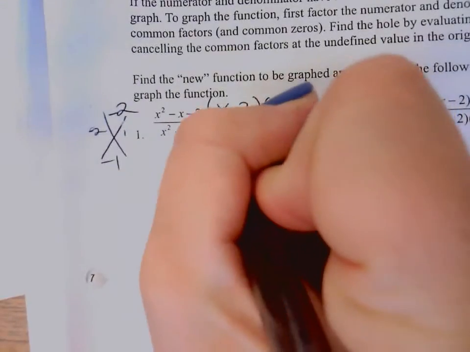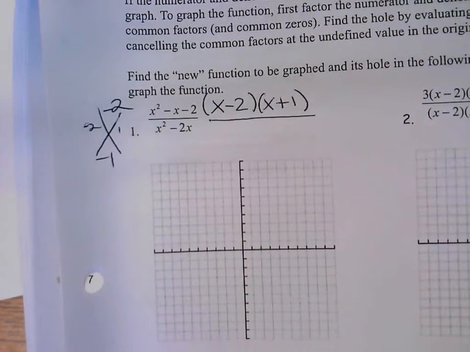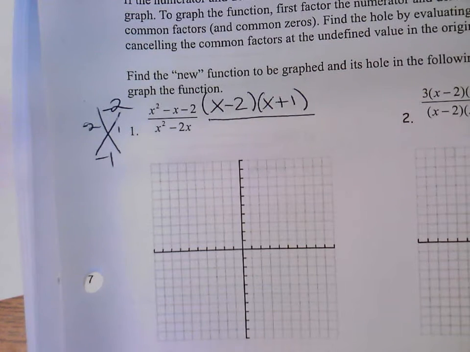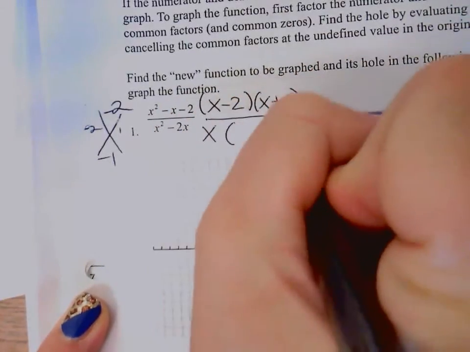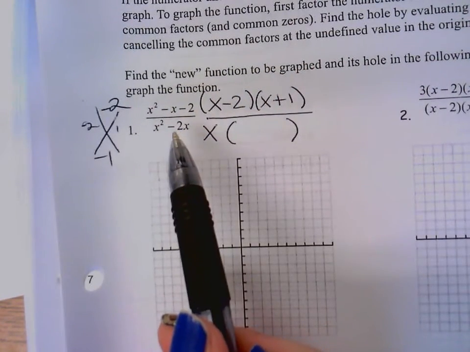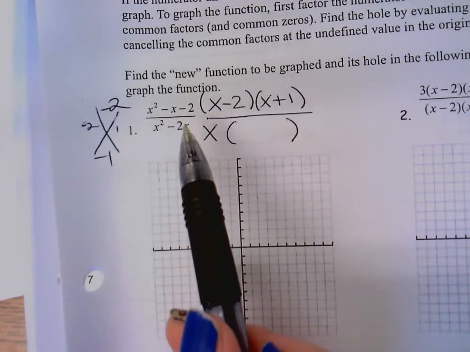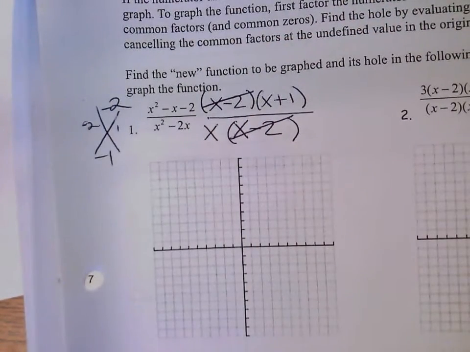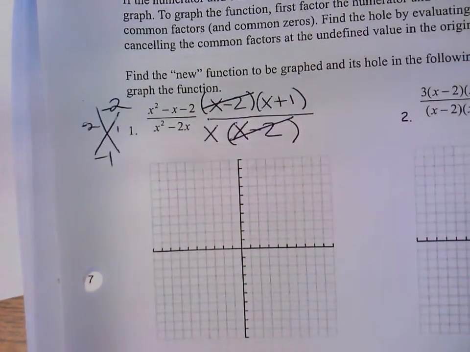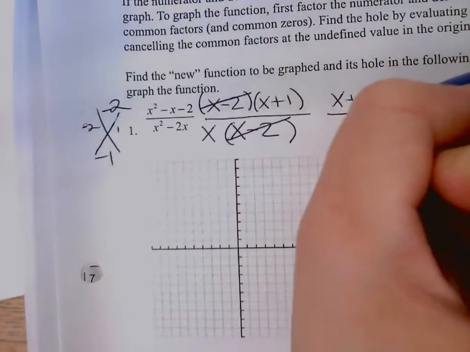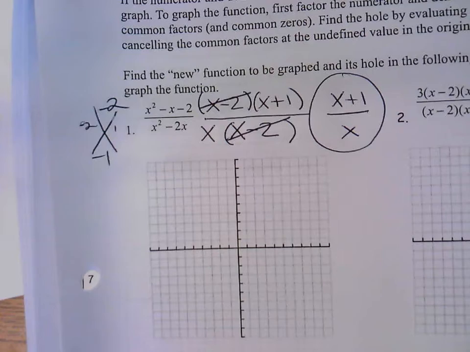All right, denominator, I only have 2 terms. So what strategy should I use? Starts with a G. GCF. What is the GCF of x squared minus 2x? X. And then when you divide both of these terms by x, what would you have left? All right, so something should come out the same, right? Something comes out the same in the numerator and the denominator, that gets canceled. So the function that we are going to look at is actually x plus 1 divided by x. So this is the function.